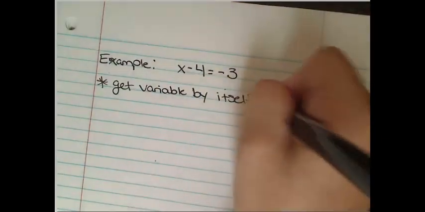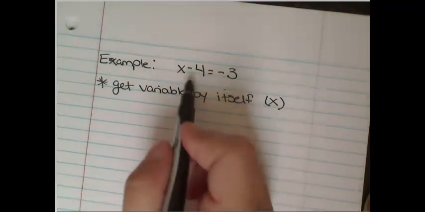Okay, first equation is x minus 4 equals a negative 3. So remember, key thing is to get the variable by itself. In this case, our variable is our x. So we want to get that by itself. Right now, there's that minus 4 with it, so we need to get rid of it.